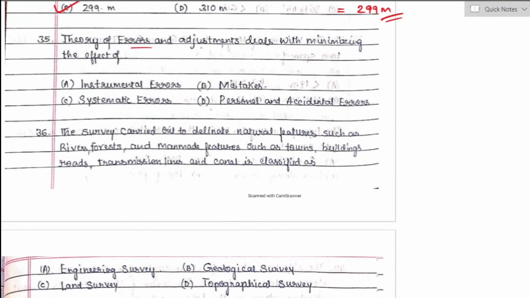Question number 35. Theory of errors and adjustments deals with minimizing the effects of personal and accidental errors. Option D is the right answer. Question number 36. The survey carried out to delineate natural features such as rivers and forests, and man-made features such as towns, buildings, roads, transmission lines, and canals is classified as topographical survey. Option D is the right answer.